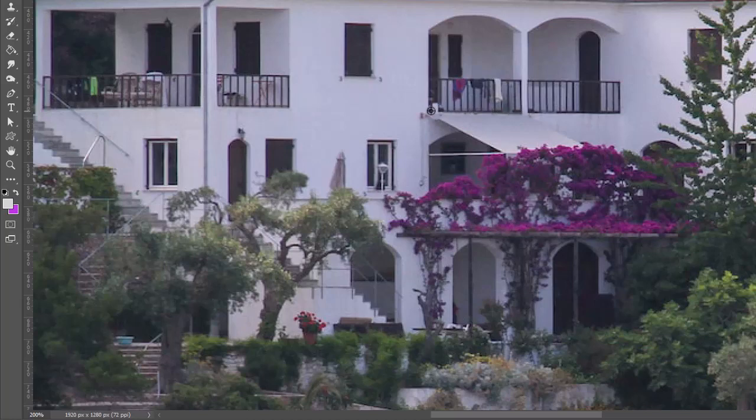I'm holding down the Alt key and clicking, and then coming over here, I'm just simply going to line this up and begin to paint. So it's duplicating pixels from the right and adding them over here on the left.